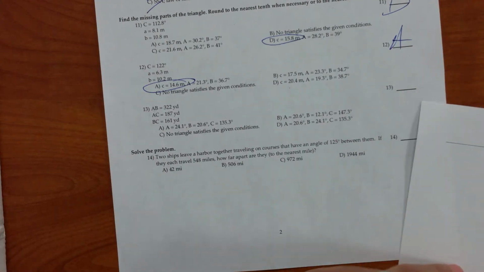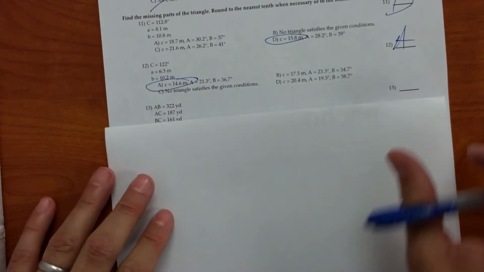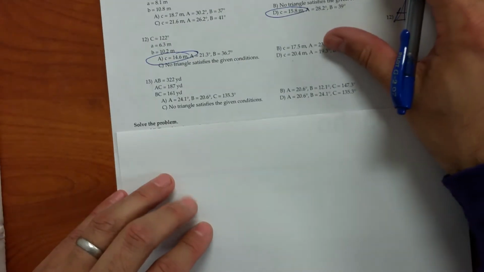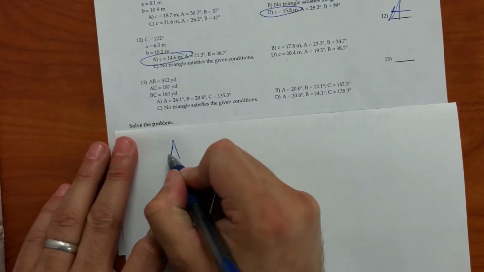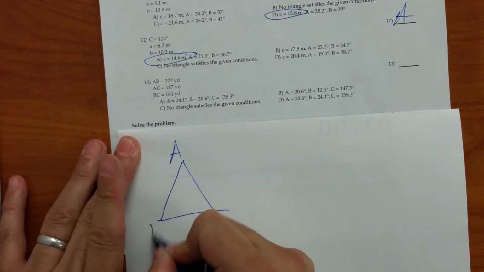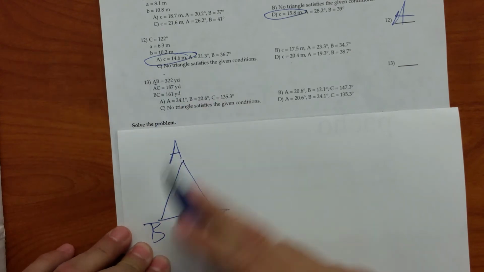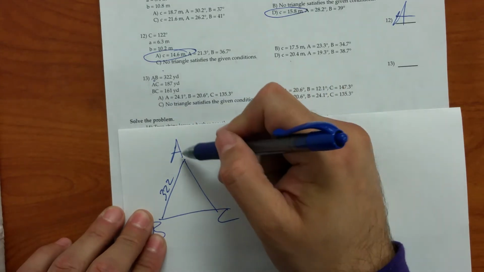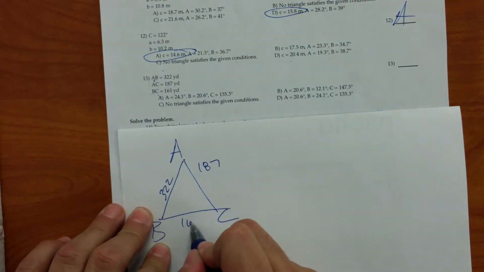Number 13 says I have ABC. So these are all line segments here. So I need to go through and actually draw a triangle. So we have ABC. And it says AB, so it's right here, 322. AC is 187, and BC is 161.